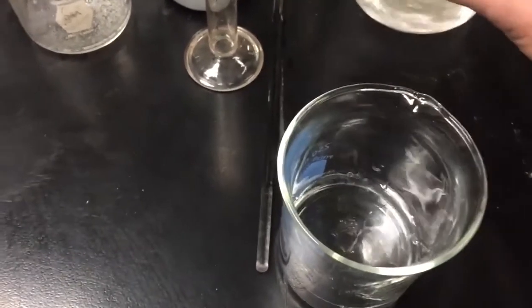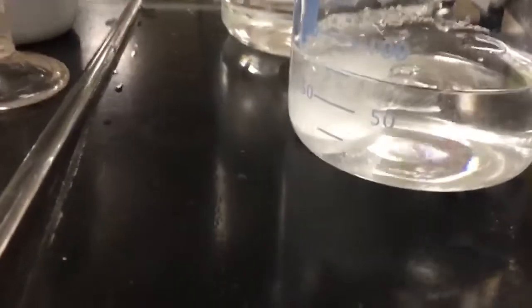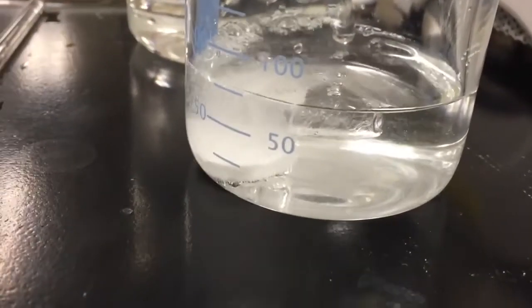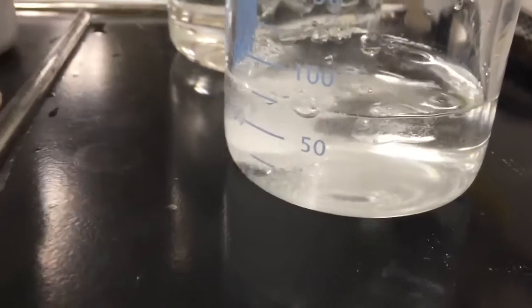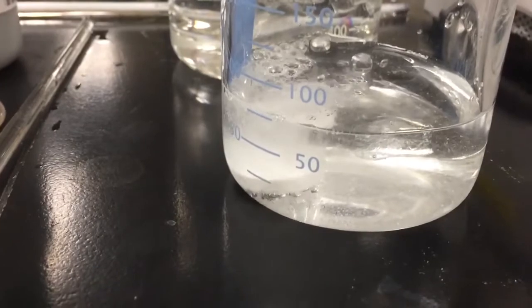Oh, we got a couple pieces in there. And let's add an Alka-Seltzer tablet to the ice water, and we'll see how quickly that reacts. So once again, we're doing this qualitatively. We're getting an idea as to how quickly that reacts with the cold water that's, what was that, about 5 to 8 degrees Celsius. Okay.